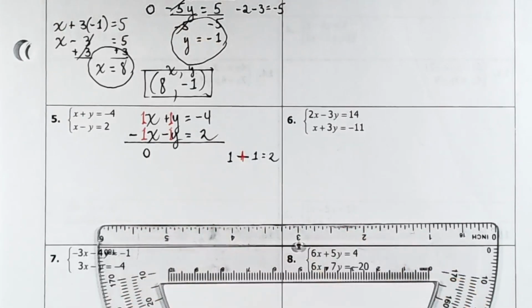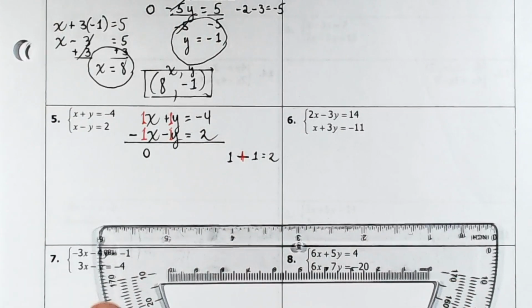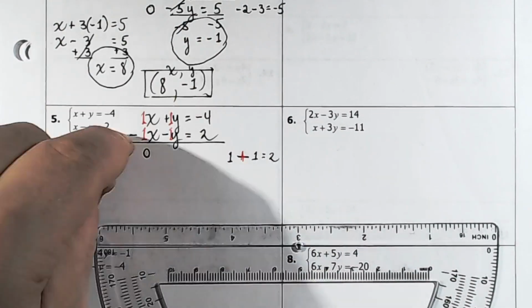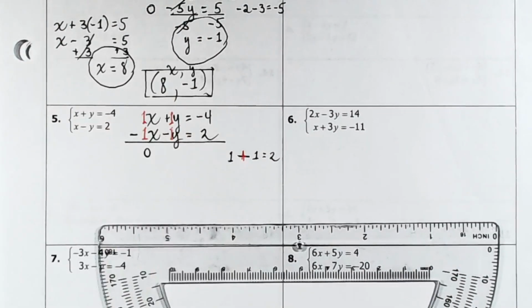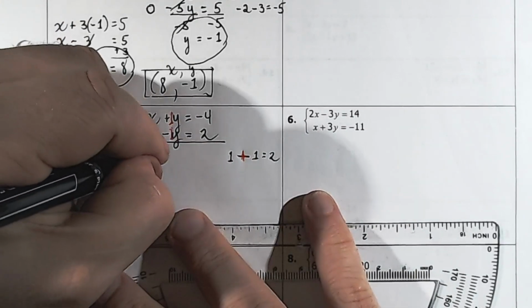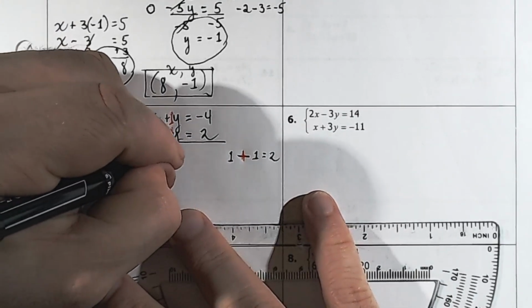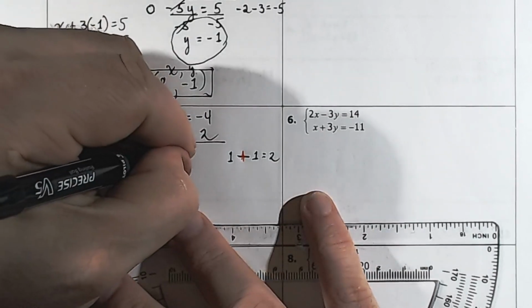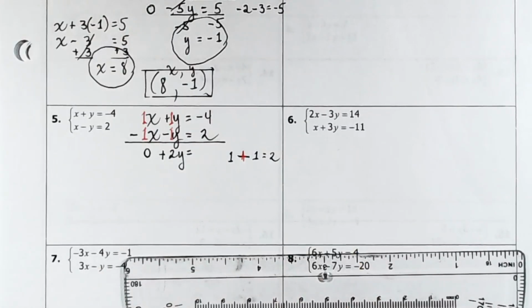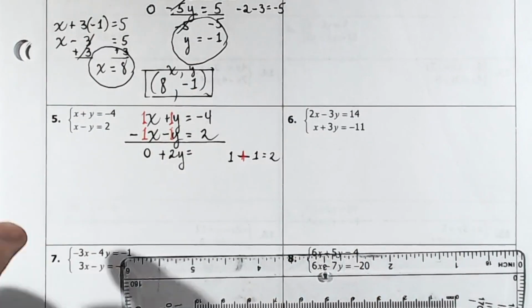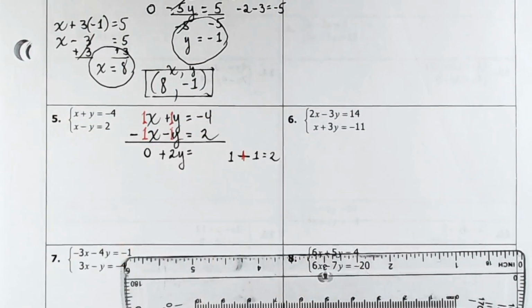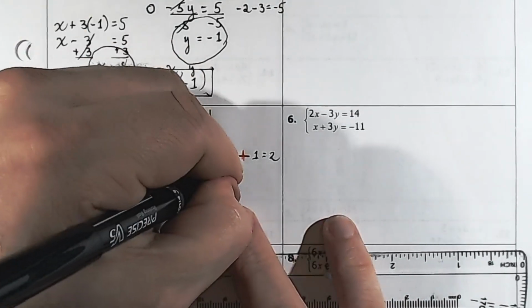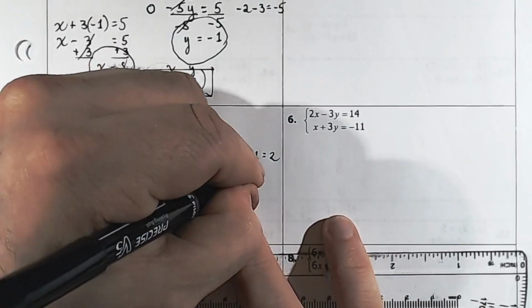And that gives us 2. So if 1 minus negative 1 is 2, then 1y minus negative 1y is positive 2y equals negative 4 minus 2.